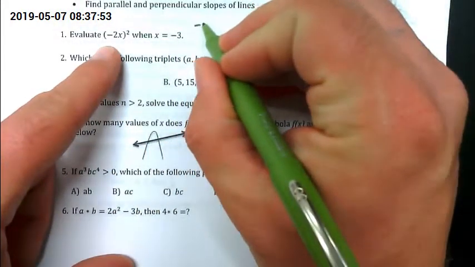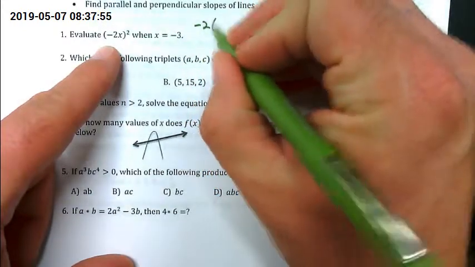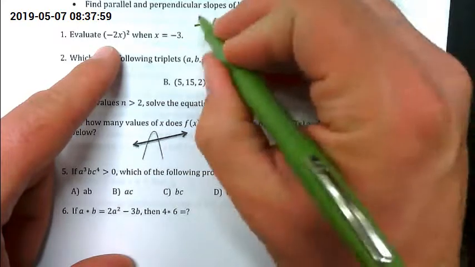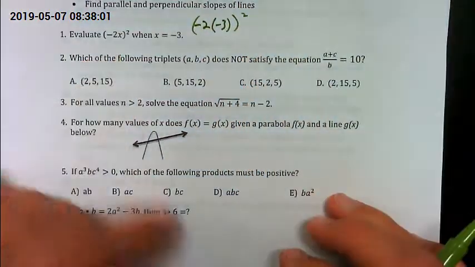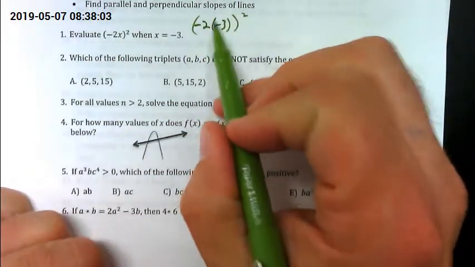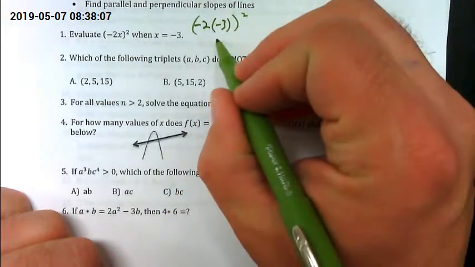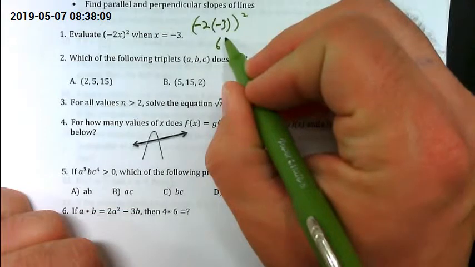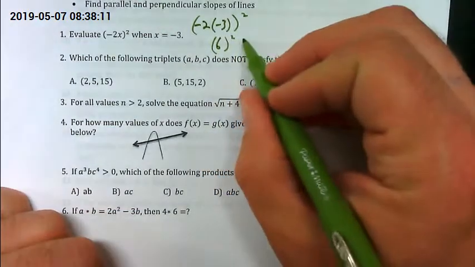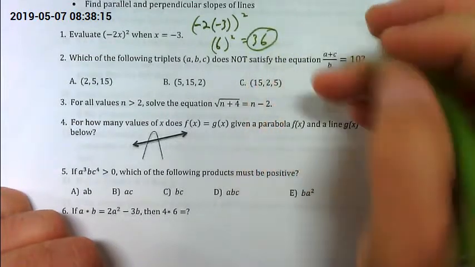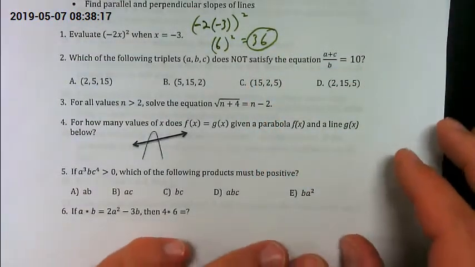So we have negative 2 times negative 3. And again, that whole thing is raised to the second power. So now, negative 3 times negative 2 is positive 6. Positive 6 squared is 36. And that would be our final answer for that one.